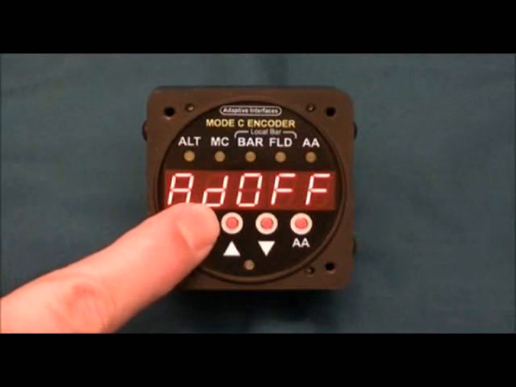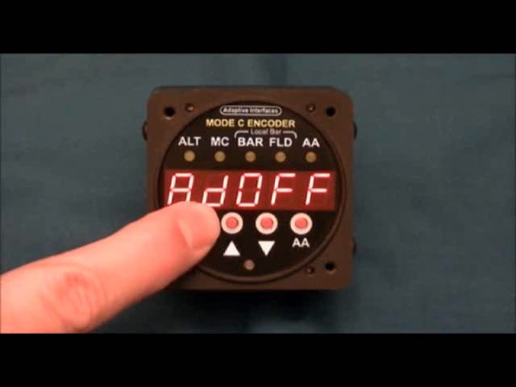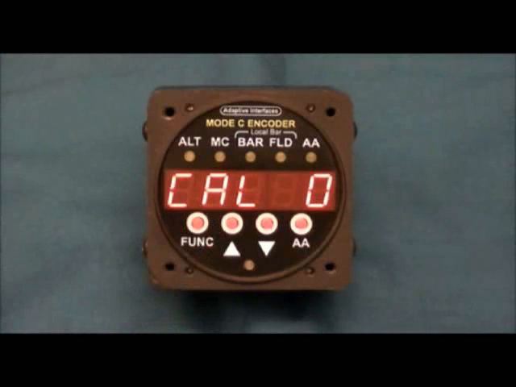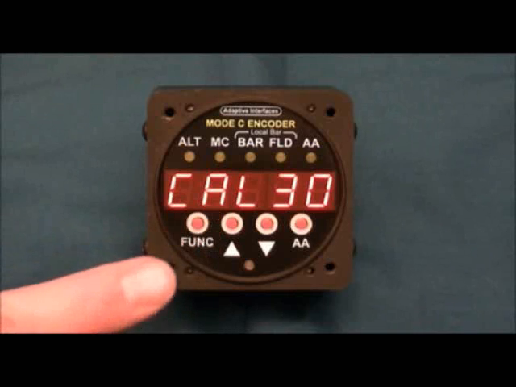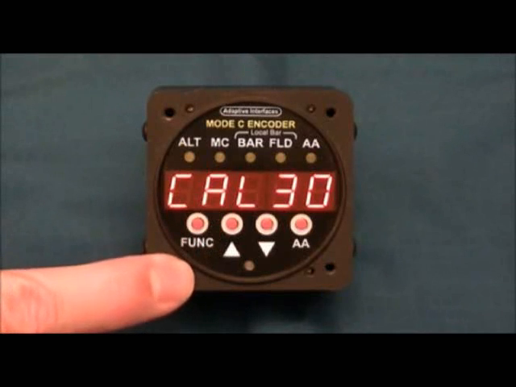Press and hold the button again for 8 seconds or so. And now we're in the menu level 2, or the calibration settings. And we have two options. We can set a calibration setting for 0 feet and a calibration setting for 30,000 feet.